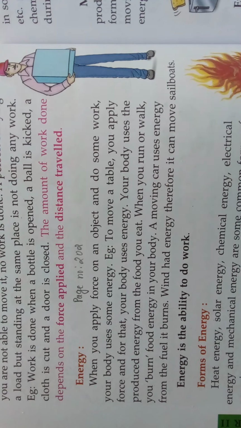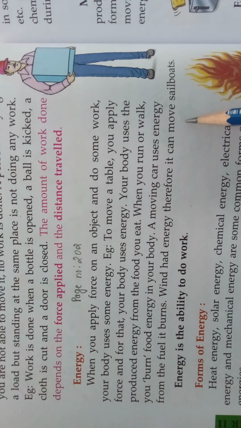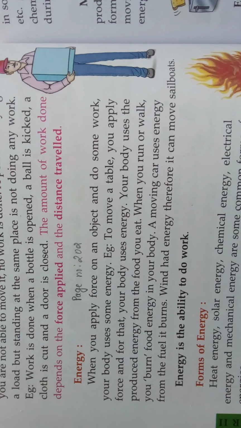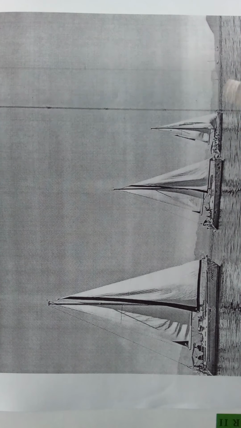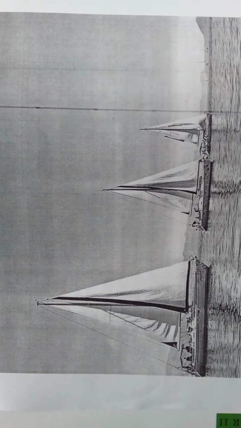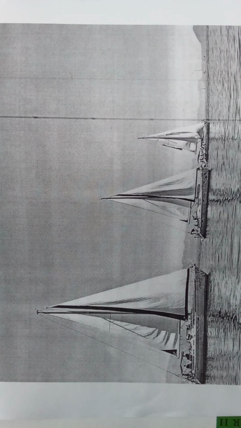Understood. And wind has energy, therefore it can move sailboats. The sailboats move with the help of the wind, that you know, no children. See here children, these are all sailboats. For the motion of these sailboats, they get wind energy and it will move. Sailboats do not have motors in them. With the help of the wind, they move in the direction of the wind.